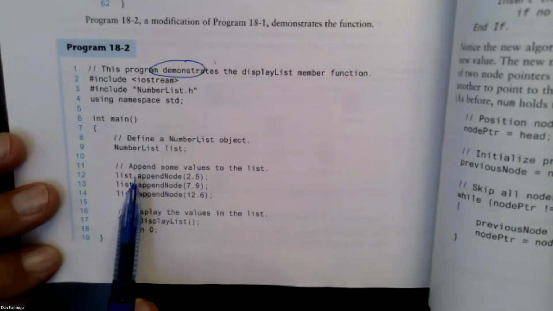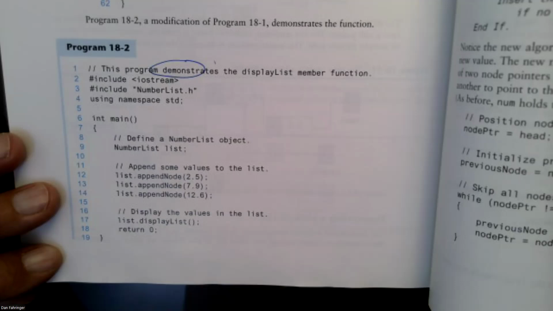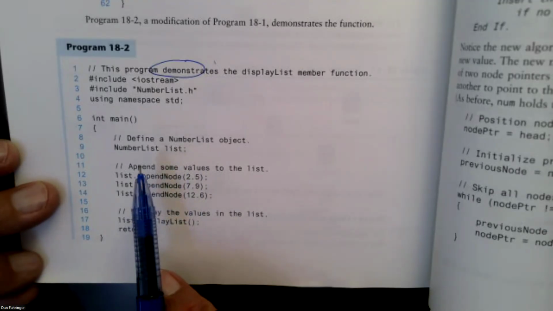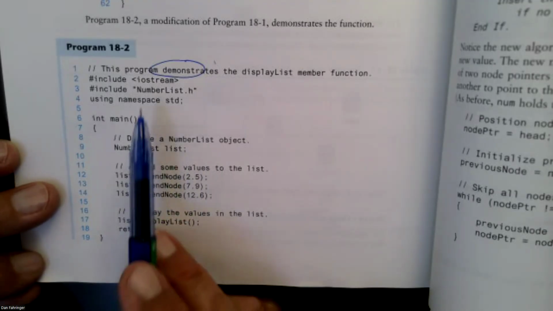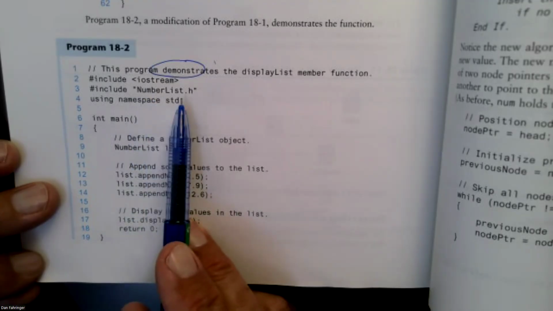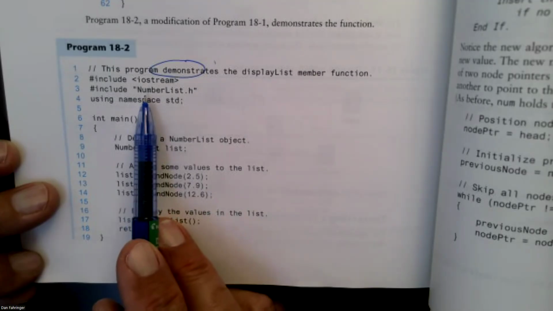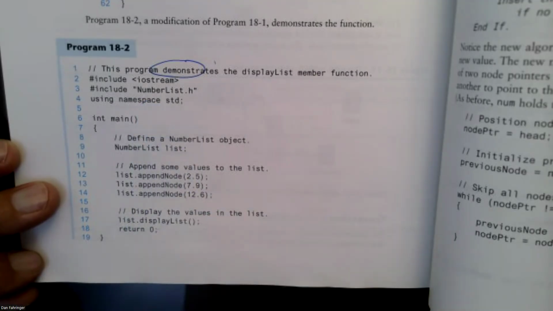This demo is using the append node function that appends to the end. Somebody said that's an option. Here's a way to display the list. So that means there's a specification file called numberlist.h and an implementation file called numberlist.cpp, excuse me.